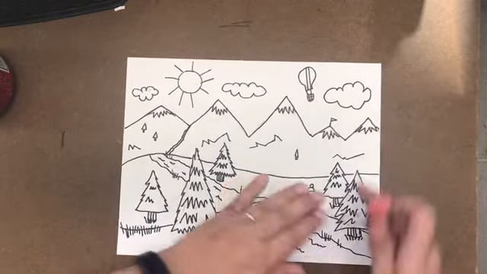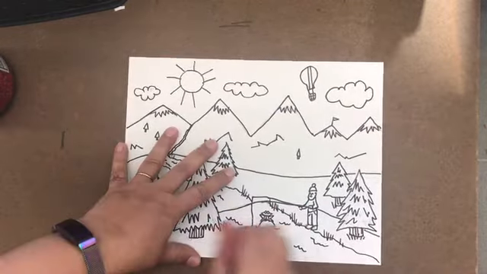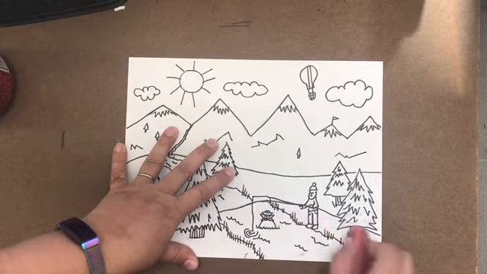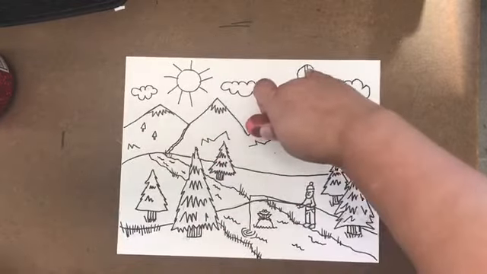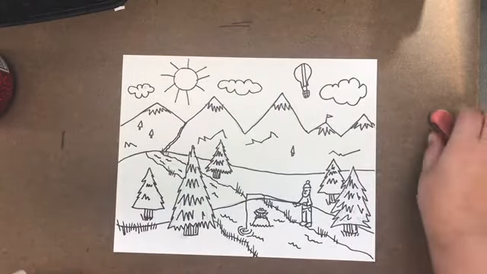My drawing's all outlined, and I don't know if you noticed, but I did use an eraser just to kind of go over it and get rid of some of those pencil lines that I didn't really need anymore. And now it's ready to be colored, and I think it looks really fun.